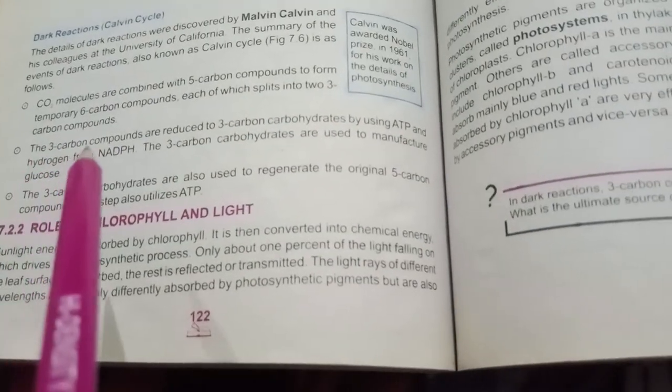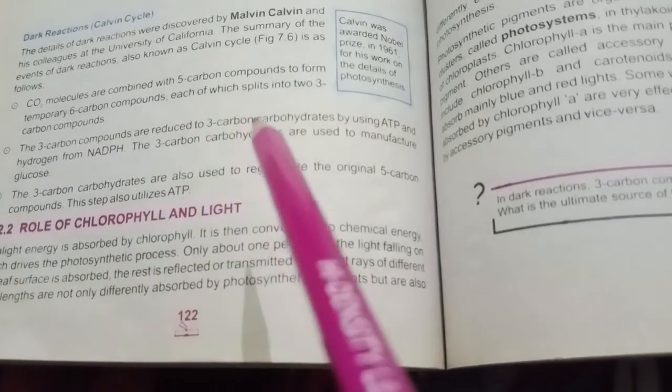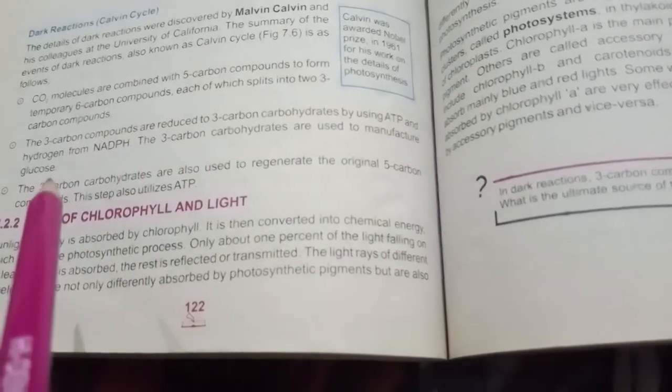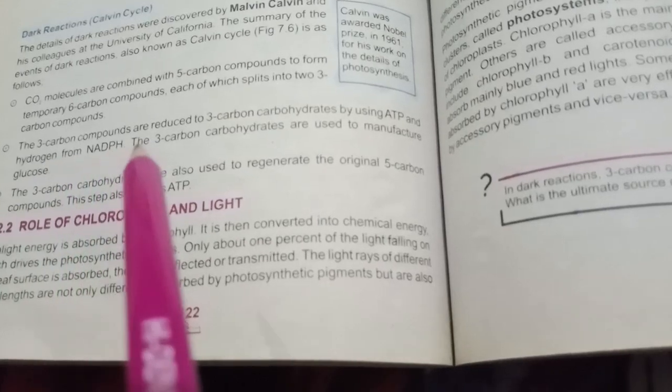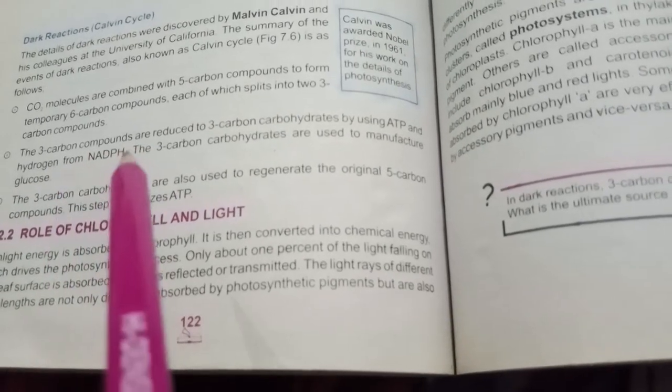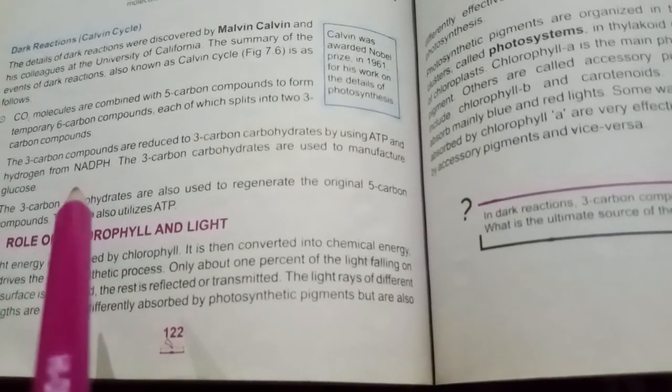So the three carbon compounds are reduced to three carbon carbohydrate by using ATP, hydrogen and NADPH. It is a high energy molecule, as we studied in the last topic of the light reaction.